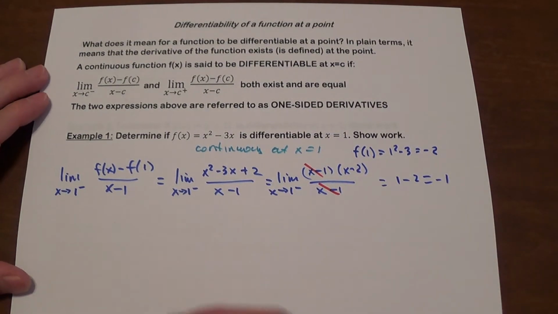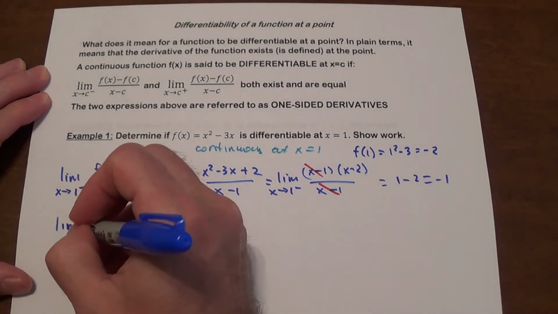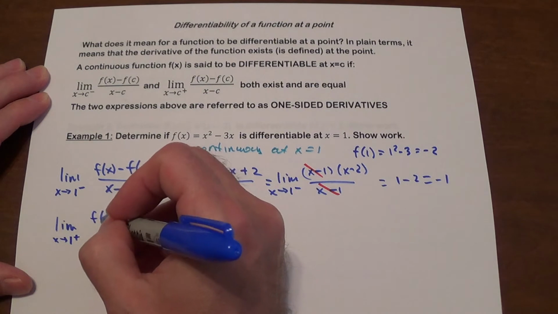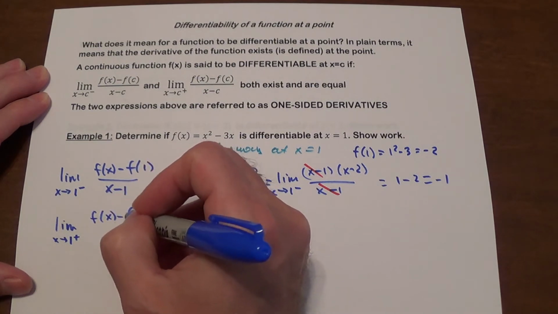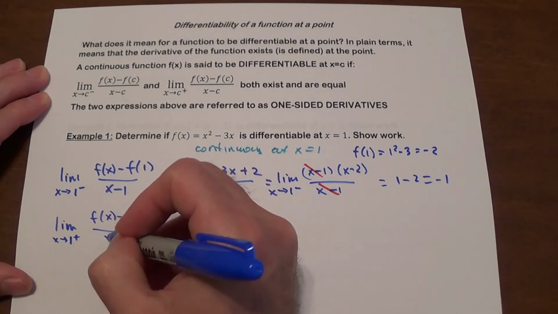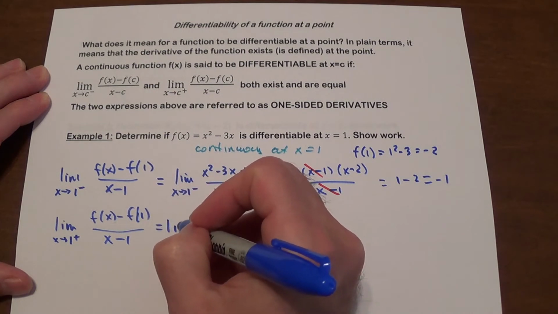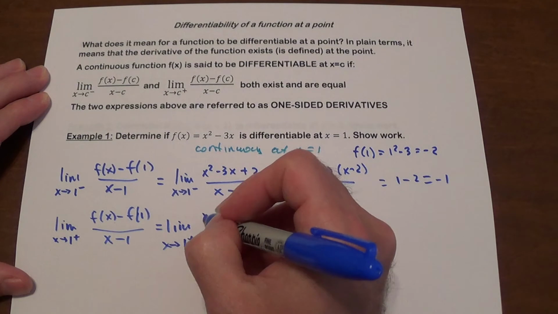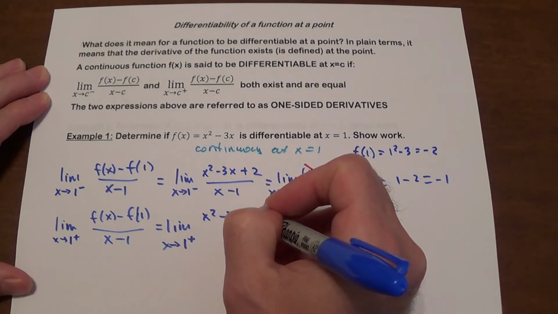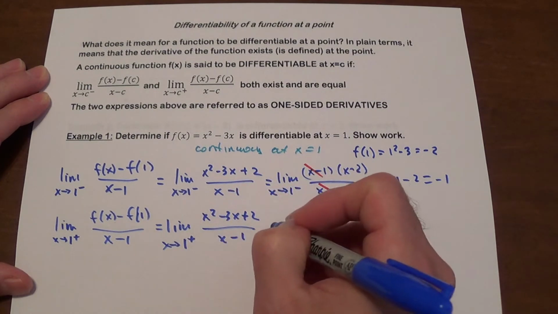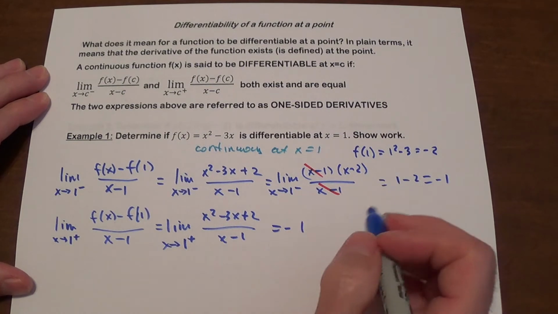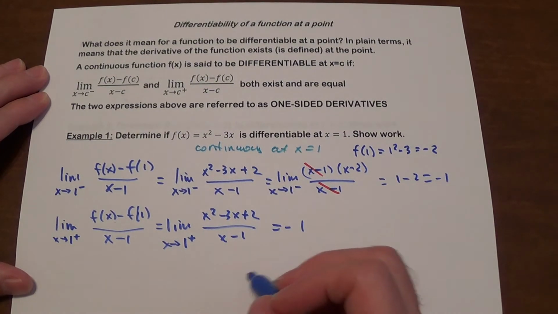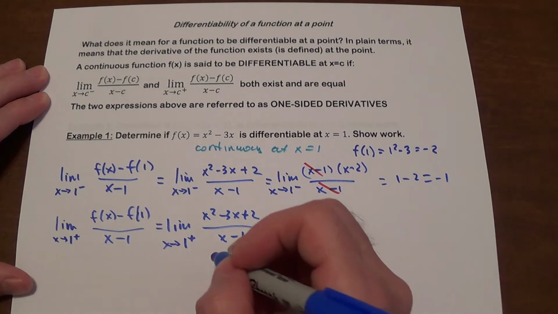I'm sorry, this was on the left. Let's take a look at what happens on the right. It's going to be f of x minus f of 1 divided by x minus 1, equals the limit as x approaches 1 from the right of x squared minus 3x plus 2. It's exactly the same expression. That's going to equal negative 1 as well. The function is continuous. The one-sided derivatives both exist and equal negative 1.